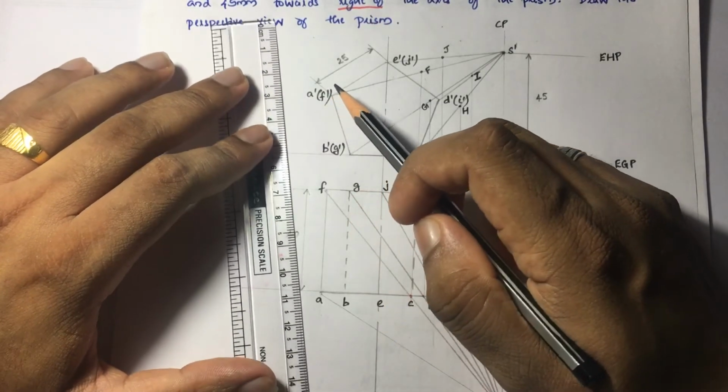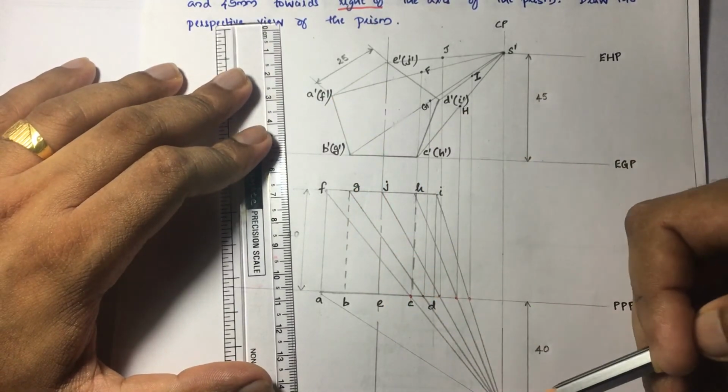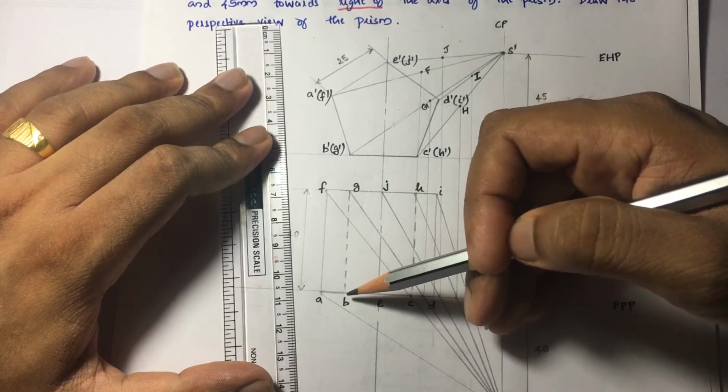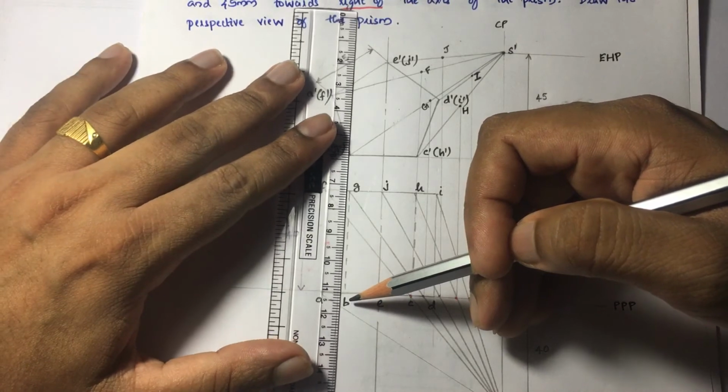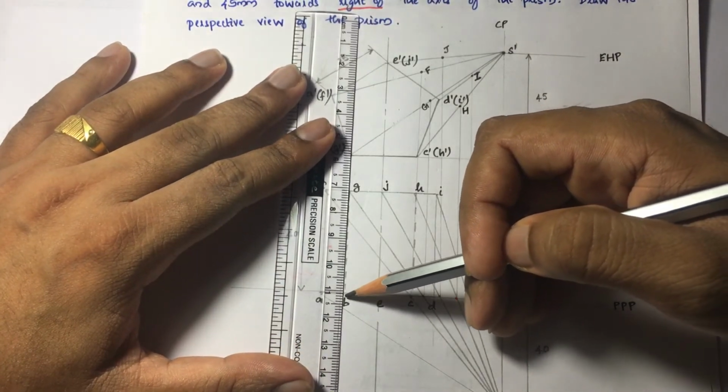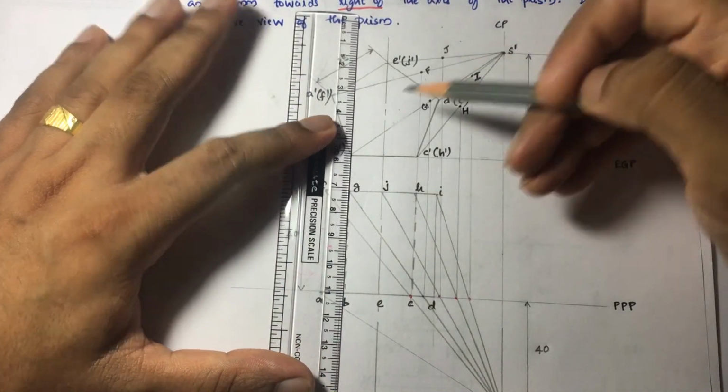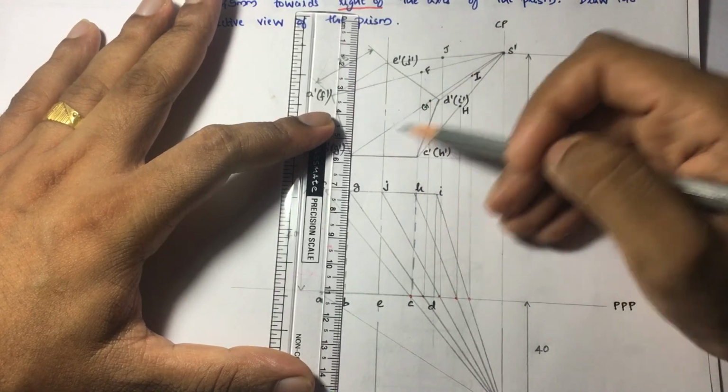Okay. So that will be the same case if you are drawing the visual ray from S to B. If you are drawing visual rays from S to B, then you have to draw a vertical line from B so as to reach on S dash B dash. This is S dash B dash line.